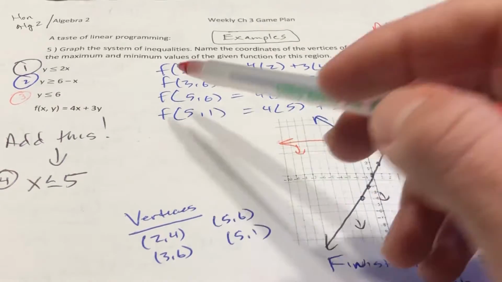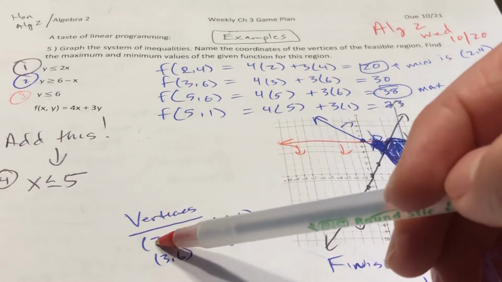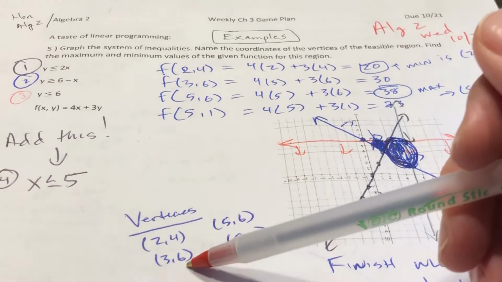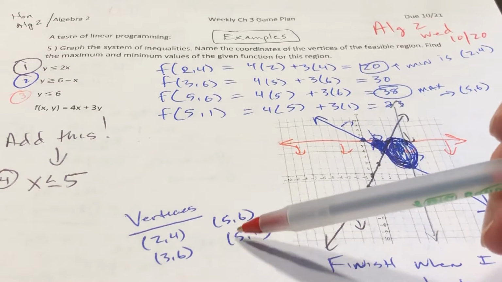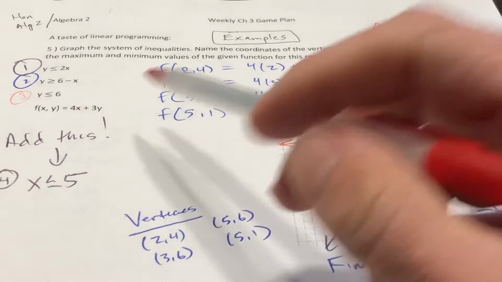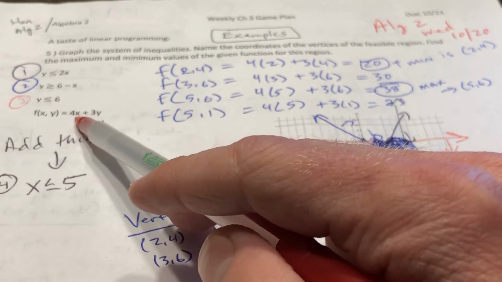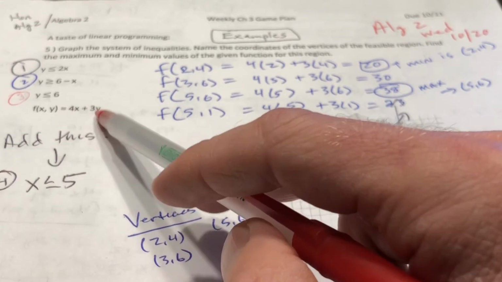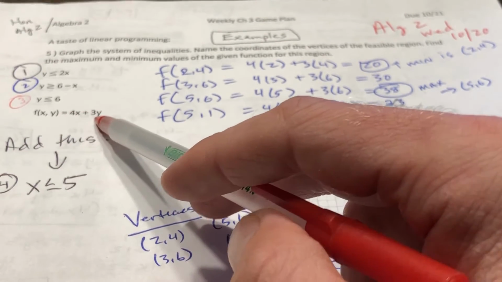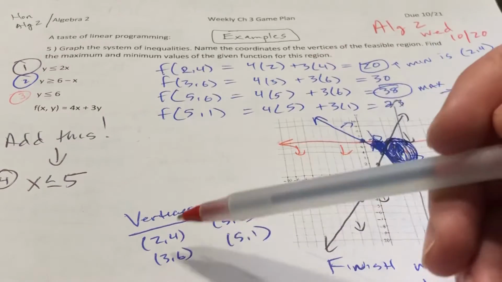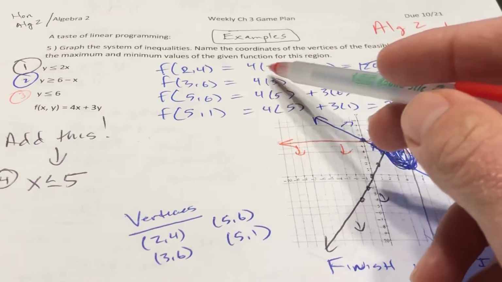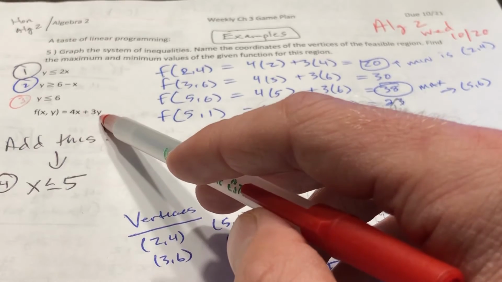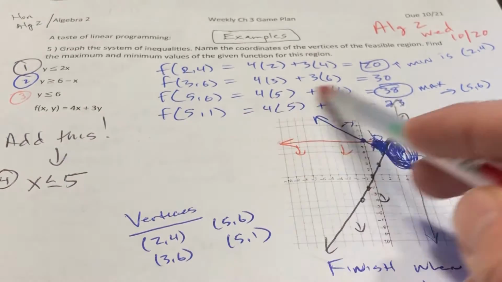So what we're going to do is plug 2 in for x and 4 in for y, 3 in for x, 6 in for y, 5 in for x, 6 in for y, and 5 in for x and 1 in for y. So the objective function, f of x comma y, I have that because I have x and y in my equation. So f of 2 comma 4 would be 4 times 2 plus 3 times 4. Plug 2 in for x, 4 in for y, and I get 20.